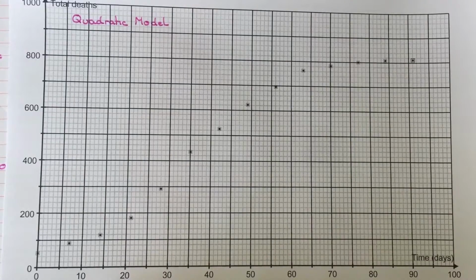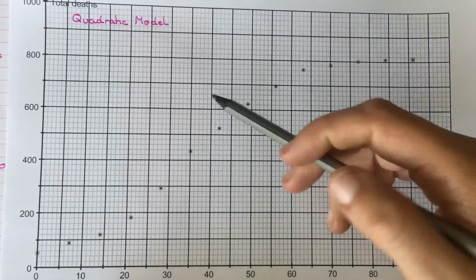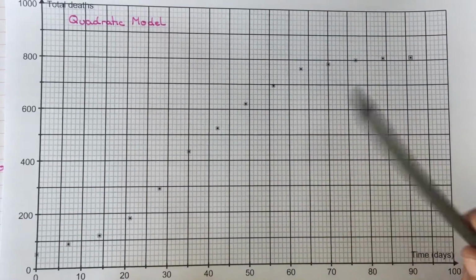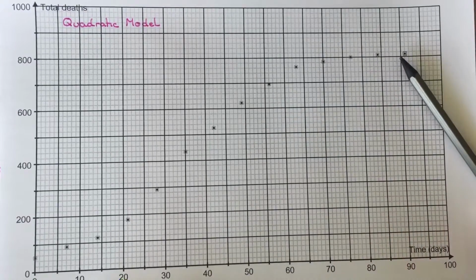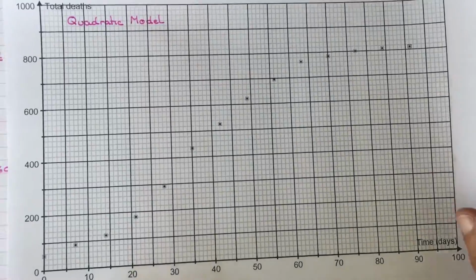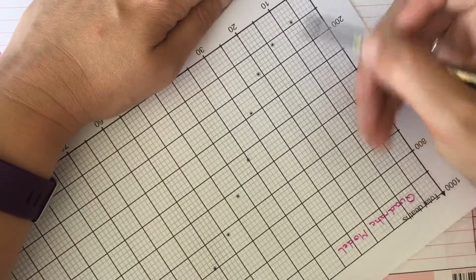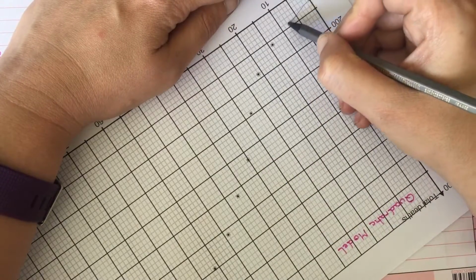So the quadratic model is hopefully going to be a little bit more accurate. It's still not going to be quite the right shape for just one quadratic. So what we'll do is split our data: the first half where the death rate is increasing, and then a second parabola where the death rate is decreasing. So we're going to have to draw two quadratics, and because your wrist moves like that, it's easier to turn the page upside down.